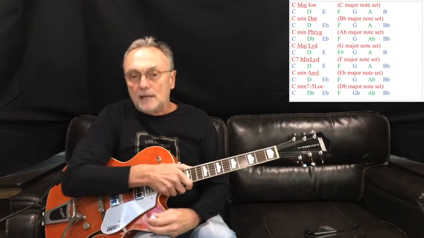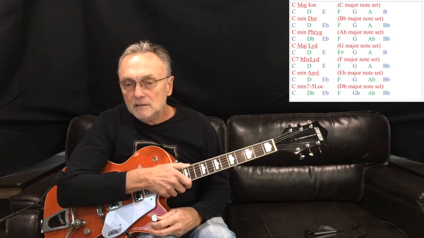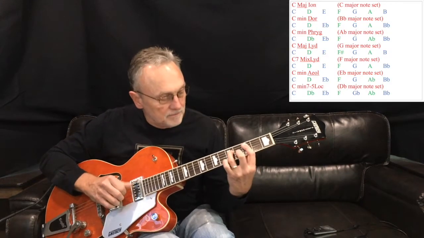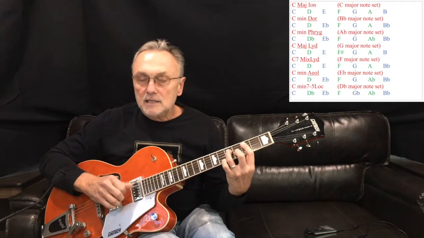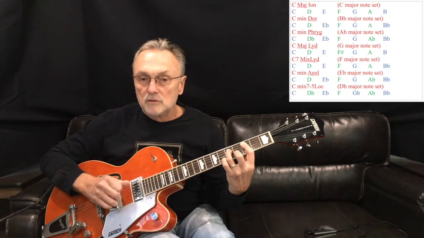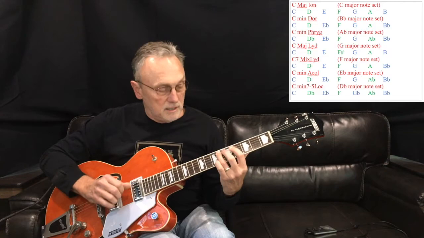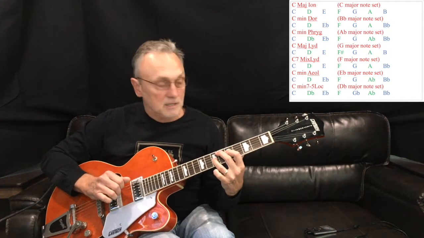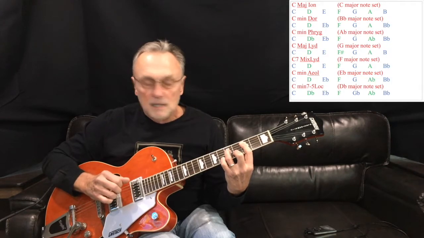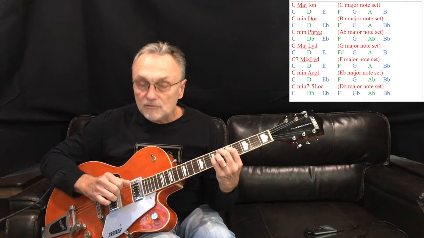Right? Okay. A minor aeolian. No, C minor aeolian. The question is, what is that the 6th chord of, or the 6th mode of? 6, 7, 1, E flat major. So C minor aeolian's parent scale is E flat major.